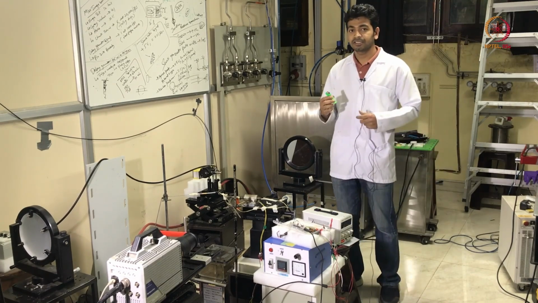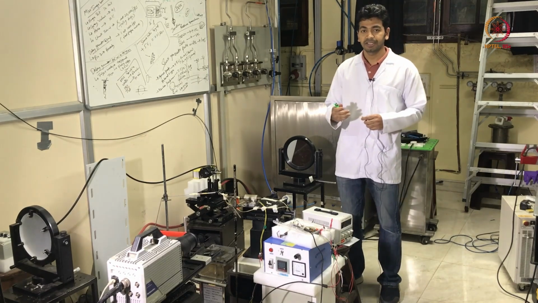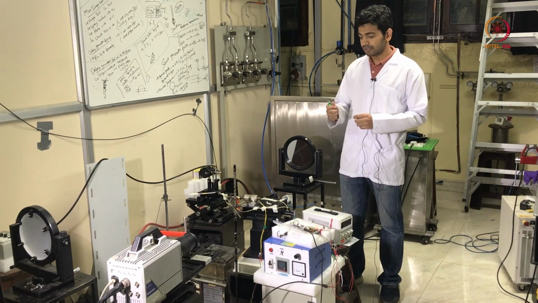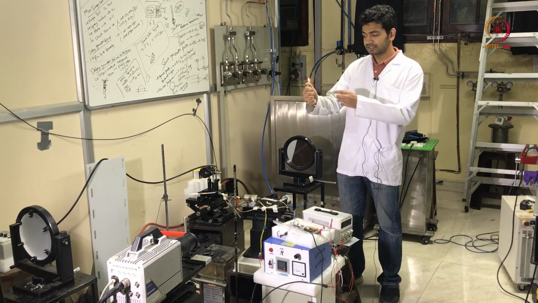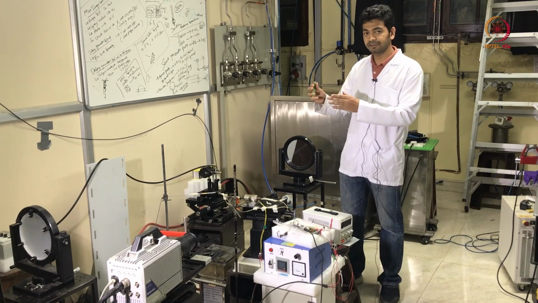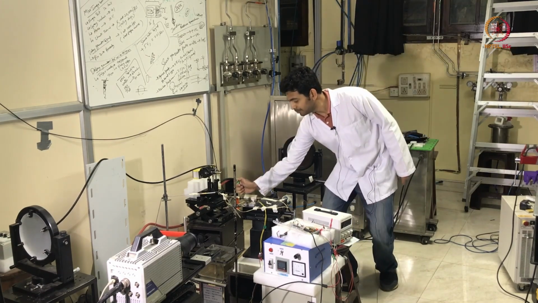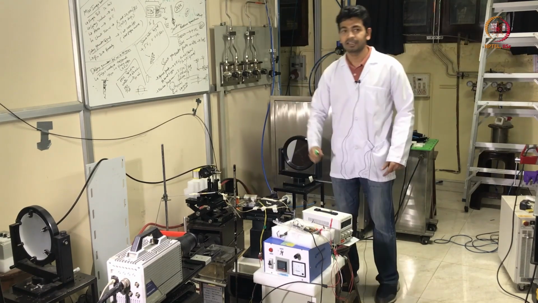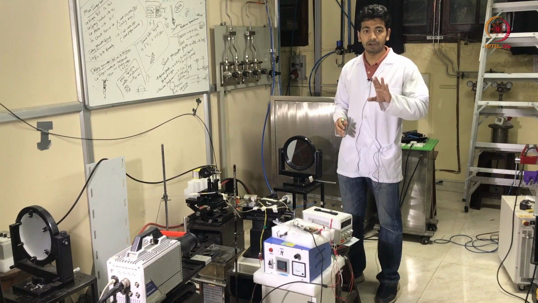Schlieren imaging works on the principle that it captures the gradient in refractive index. Now I have a lighter here. If I press it, there is a flame coming out of the lighter that creates a gradient of the refractive index, and that gets captured in the Schlieren. I will keep this flame in the test section and let's see how it appears when captured through this setup.